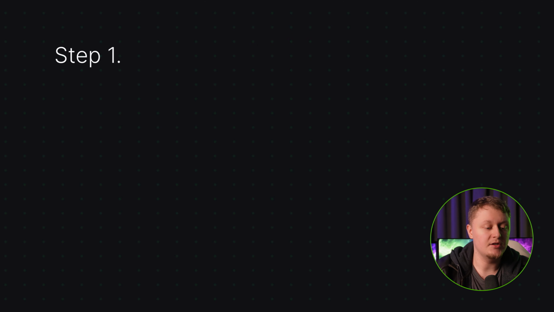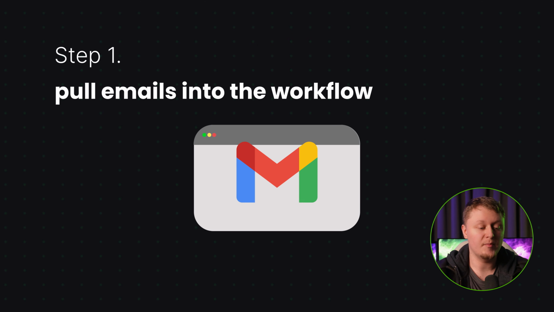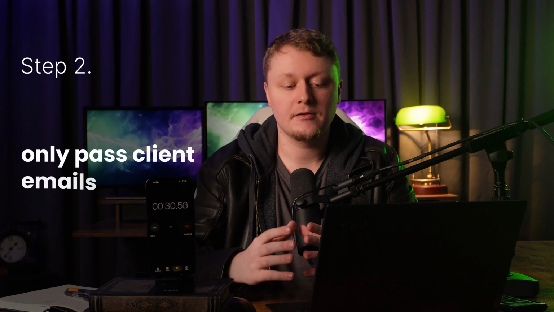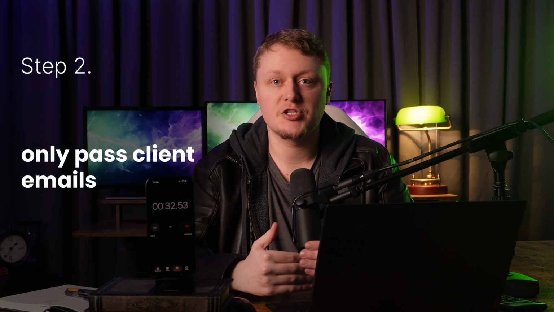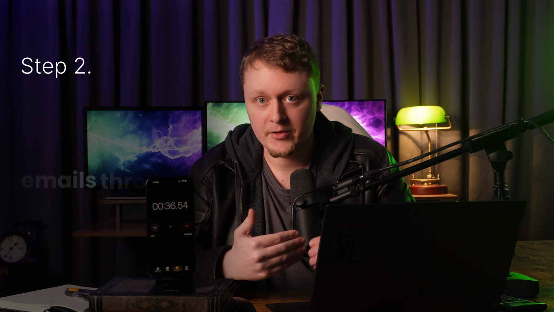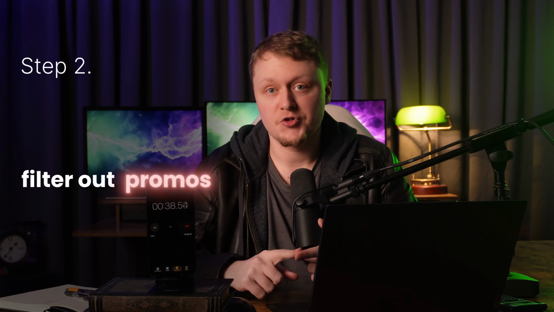So first, what I need to do is go ahead and pull all of my Gmail intakes into my workflow. However, every time that I get an email, it's going to trigger this workflow. So I need a way of filtering it out so that I'm only passing client requests or any communications in that sense through the workflow. That way I'm not automatically responding to promotional emails, finance emails, stuff like that.